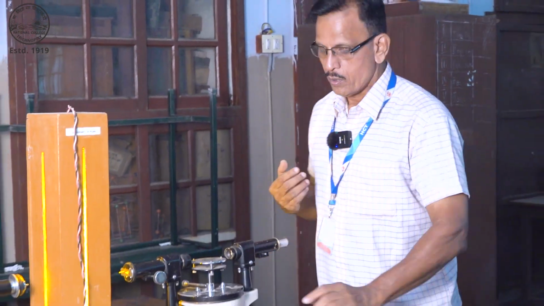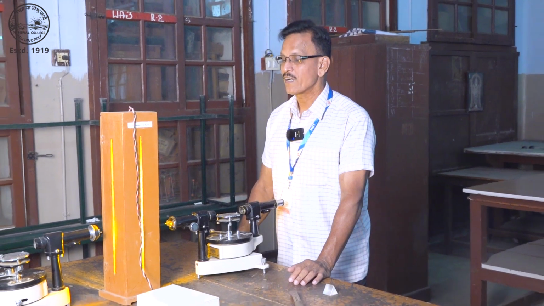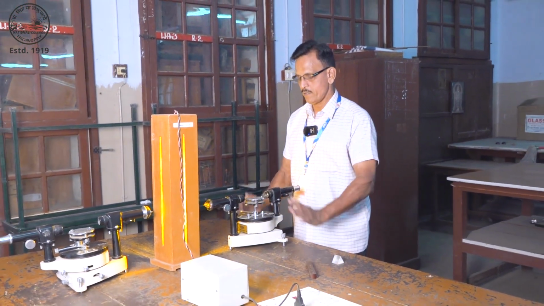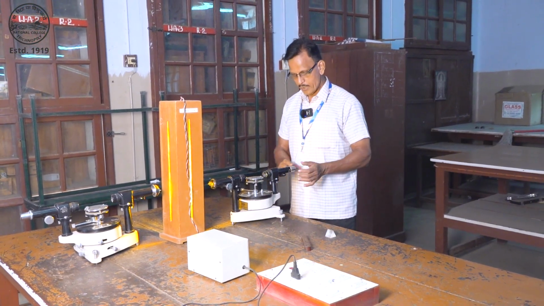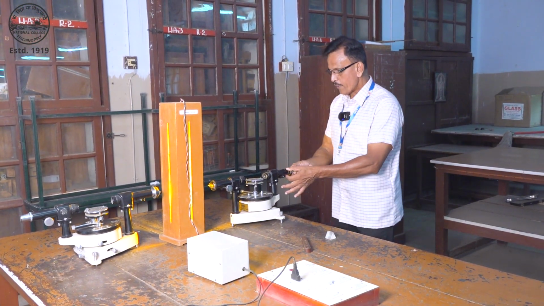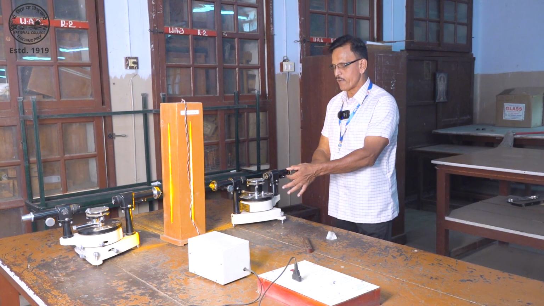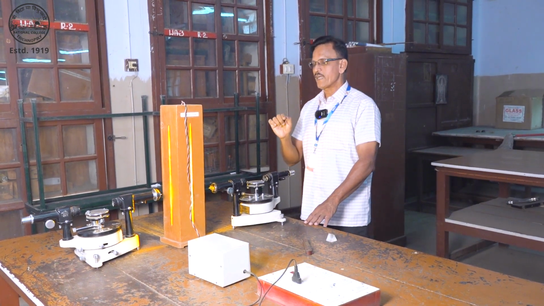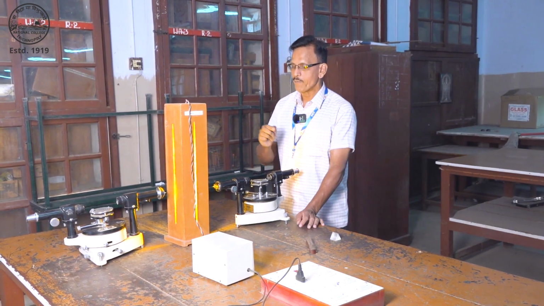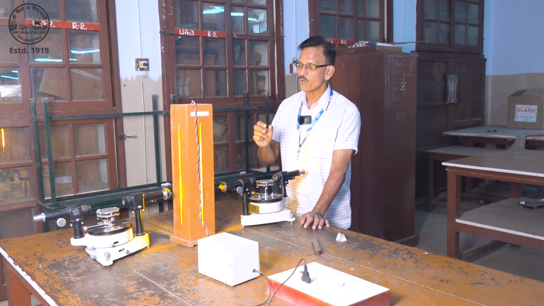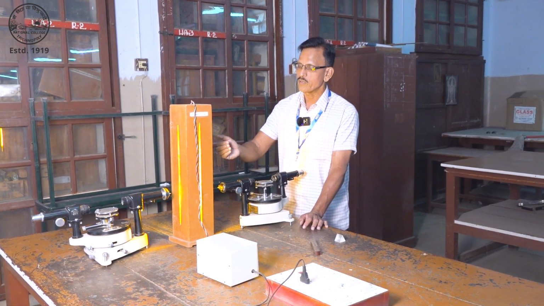Now, first of all, there are three important adjustments in the spectrometer. The first adjustment is the telescope. In the telescope, you have to see through the eyepiece whether you are getting the cross wire. That is very important, because in the diagram I put it as the source of light. Yes, that source is a monochromatic source.